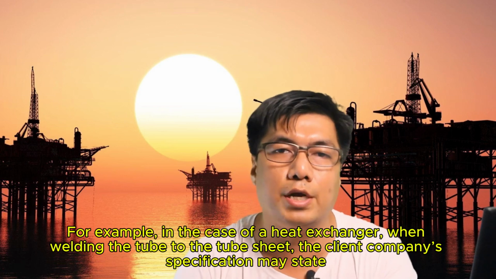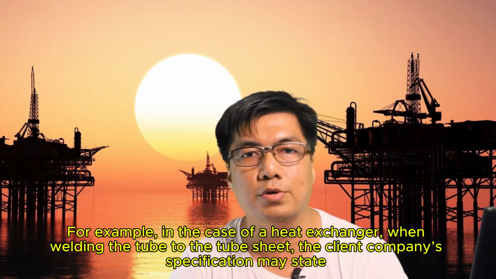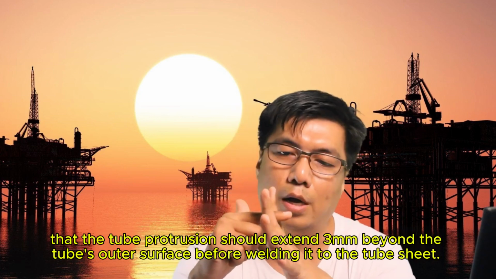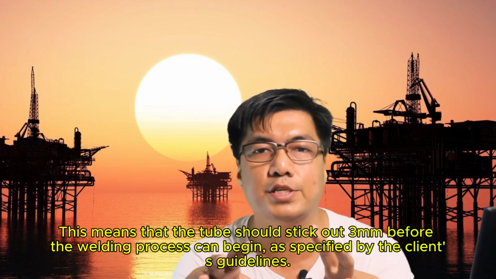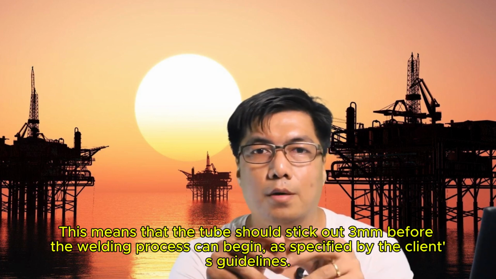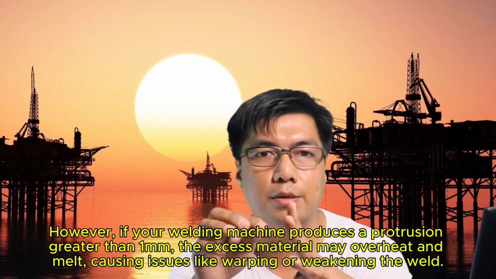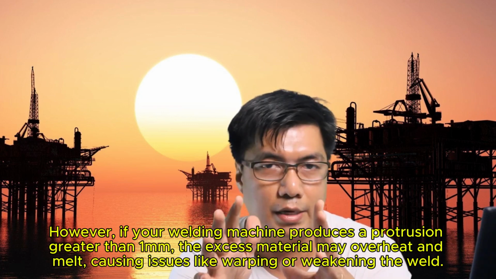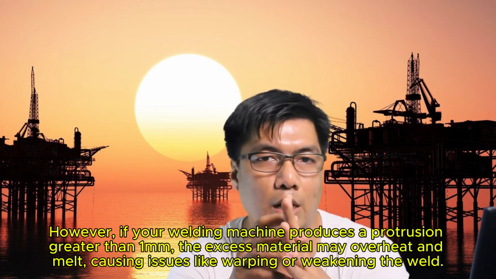For example, in the case of a heat exchanger, when welding the tube to the tube sheet, the client company's specification may state that the tube protrusion should extend 3 mm beyond the tube's outer surface before welding it to the tube sheet. This means that the tube should stick out 3 mm before the welding process can begin, as specified by the client's guidelines. However, if your welding machine produces a protrusion greater than 1 mm, the excess material may overheat and melt, causing issues like warping or weakening the weld.